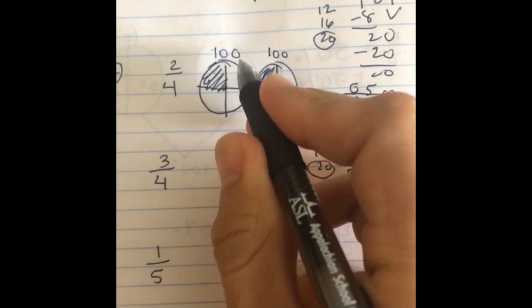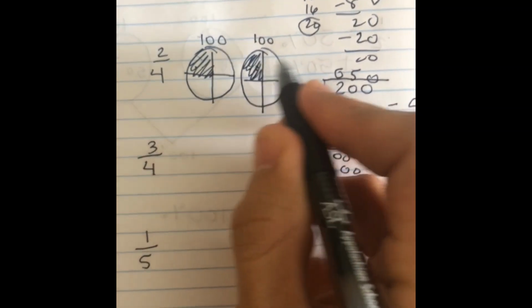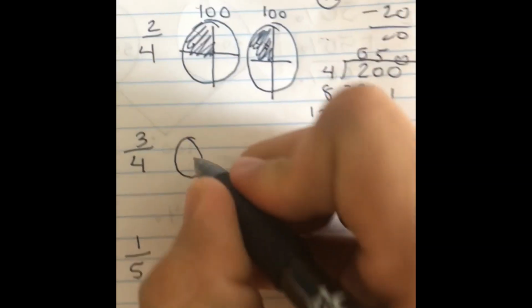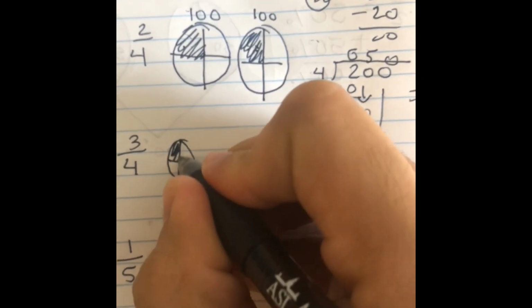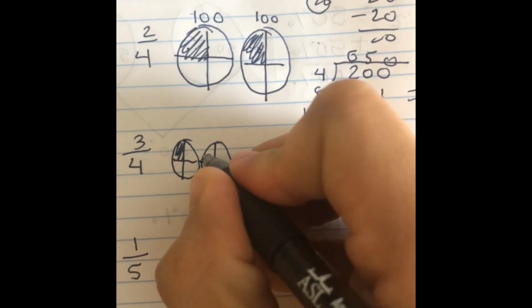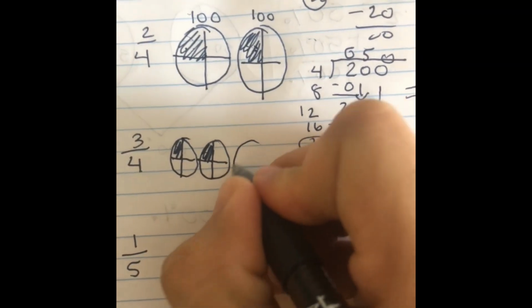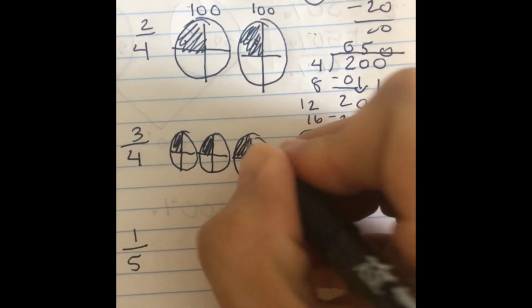3/4. So this was 2/4. So what do you think another one's going to look like? It's going to look like this. This would be out of 100. That's 1/4. 200. That is 2/4. This is 3/4.